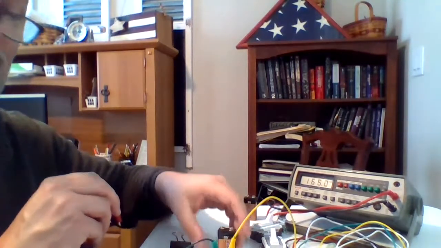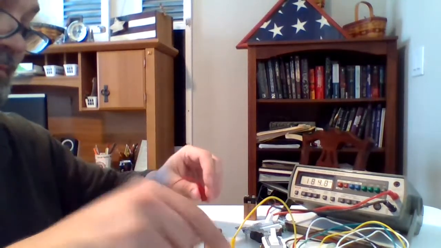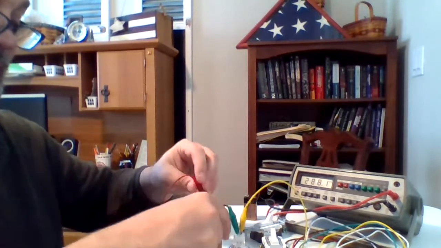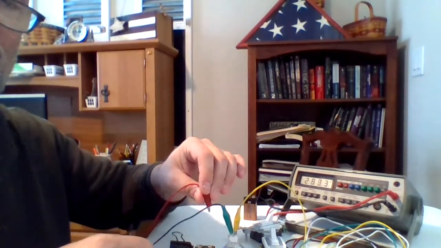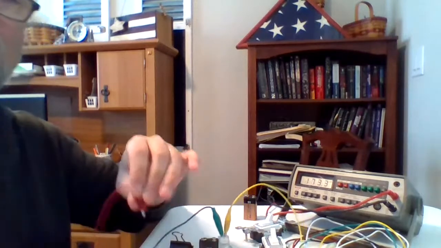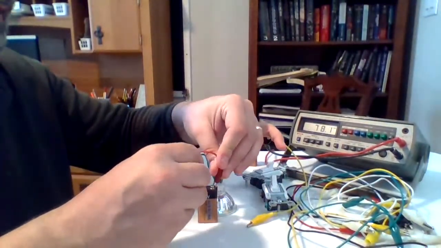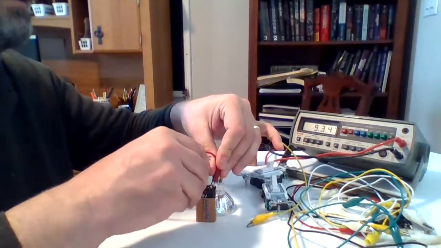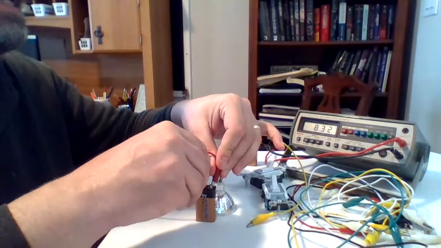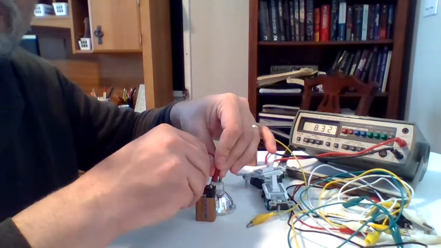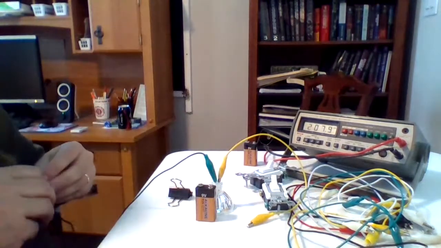So now I've got another 9-volt battery here. Just trying to make this where you can actually see it. Here we go. And so now I measure it, and I get 8.32. Also pretty low.